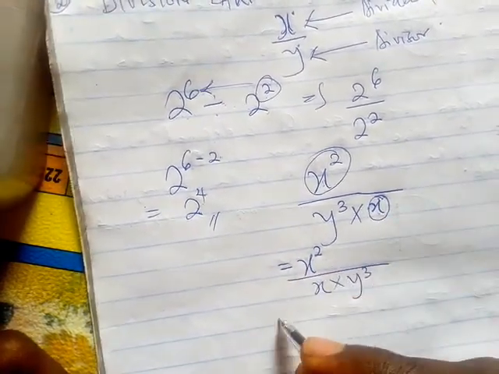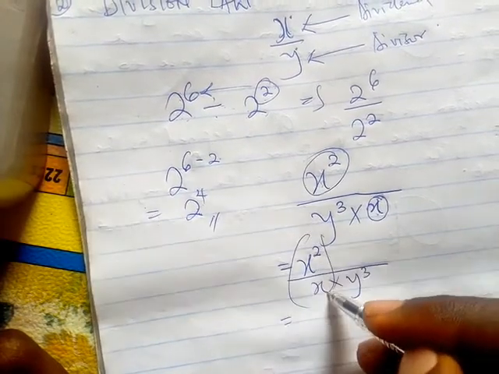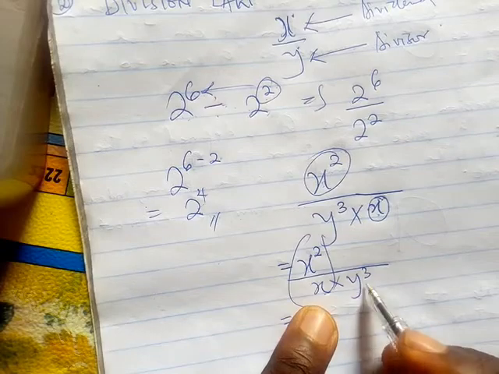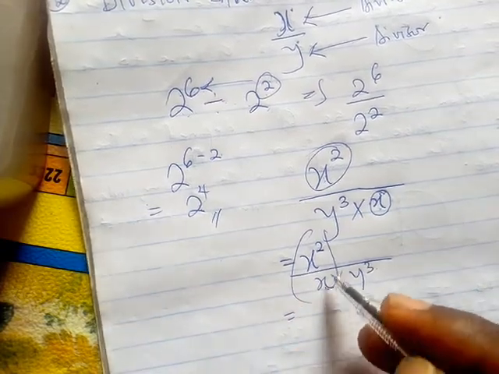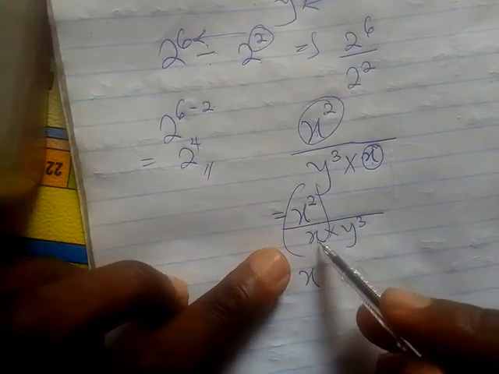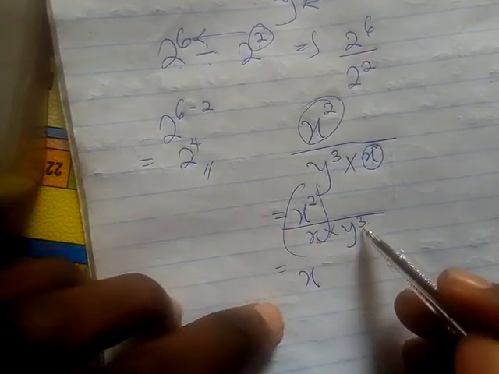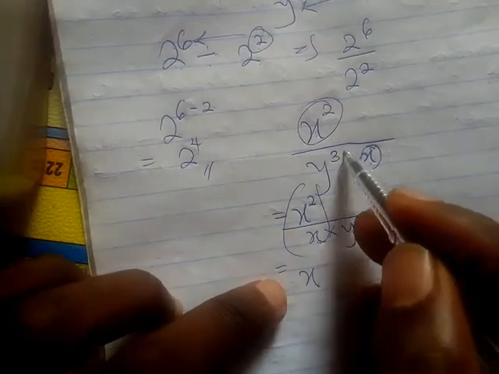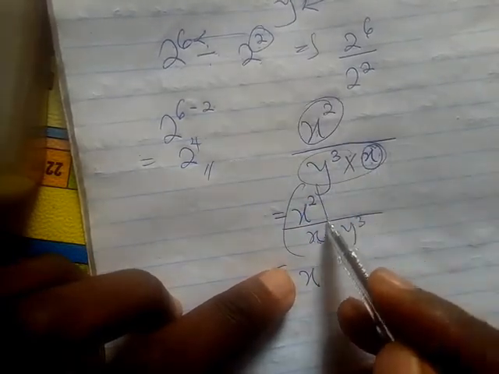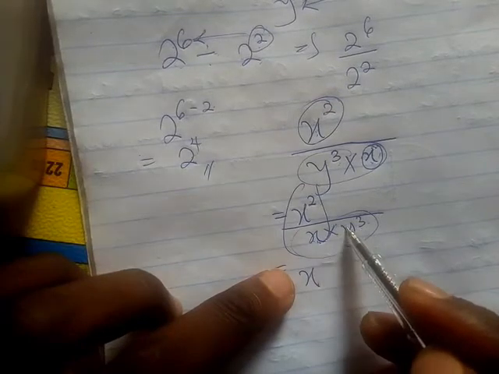Then you can also group this together, which is x raised to power 2 divided by x times y raised to power 3. So you take this up. There's no big difference between y raised to power 3 times x and x times y raised to power 3.